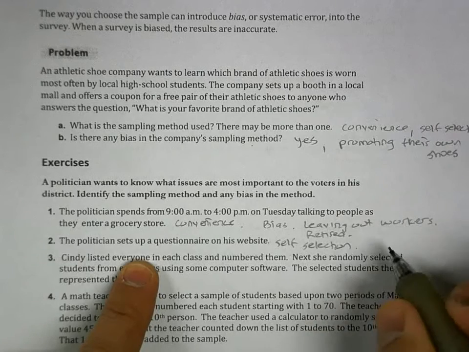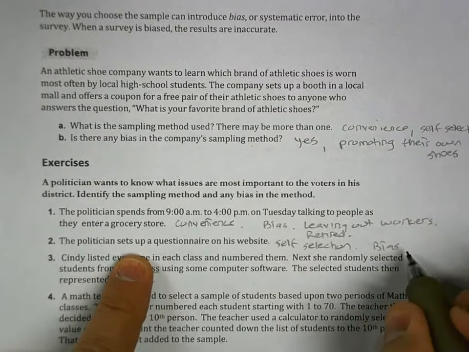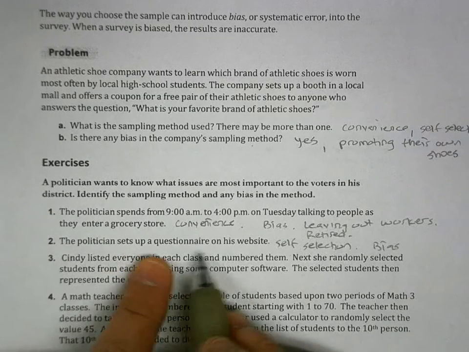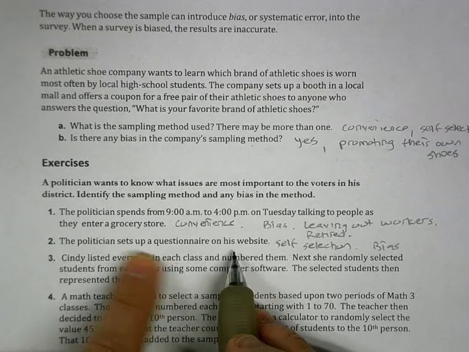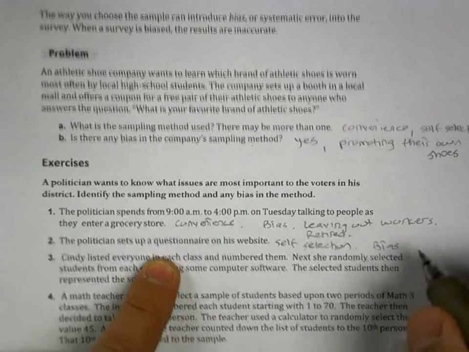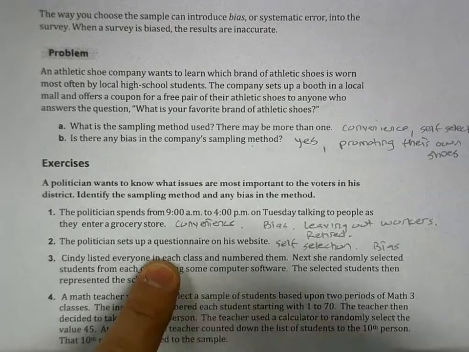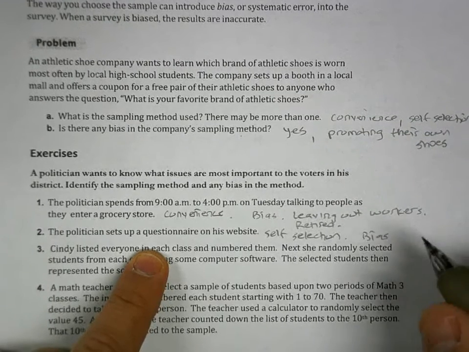Okay. And is there a bias? I would say there is. If the questionnaire is on his website, in order for them to fill out the questionnaire, they'd have to go onto his or her website. And who would usually go onto the politician's website is the people that probably support him or are interested in that politician.